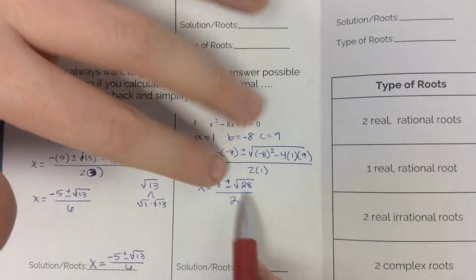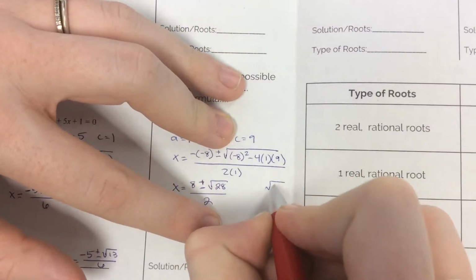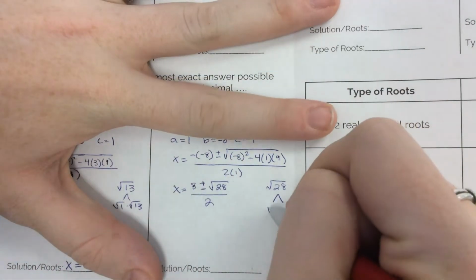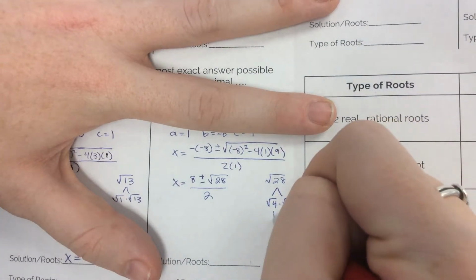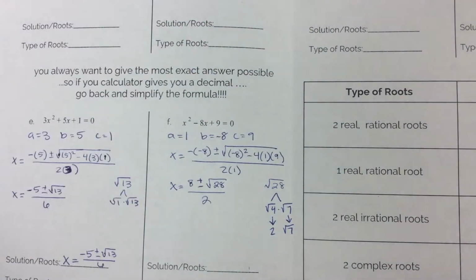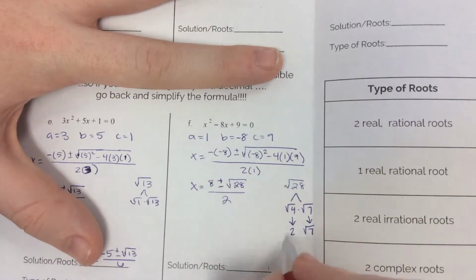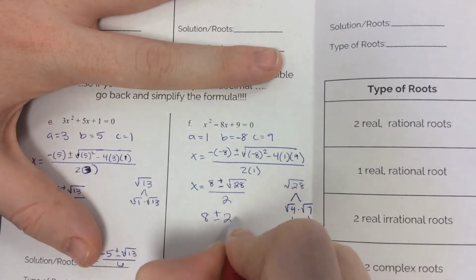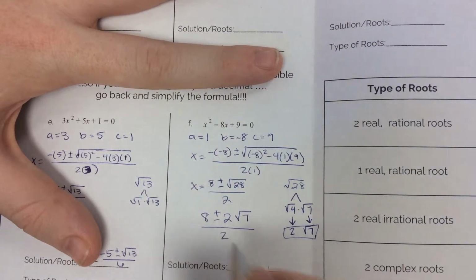Okay. You'll notice the first thing, you cannot take the square root of 28. So then you say, can I simplify it? Can I take the square root of 28 and simplify it? The square root of 28 is the same thing as saying the square root of 4 times the square root of 7. Right? 4 times 7 is 28. The square root of 4 is 2. The square root of 7 is the square root of 7. It's not a pretty number, so we're going to leave it like that. So the next thing we can do is, instead of writing the square root of 28, we can write 2 square roots of 7. So you got 8 plus or minus 2 square roots of 7 all over 2.